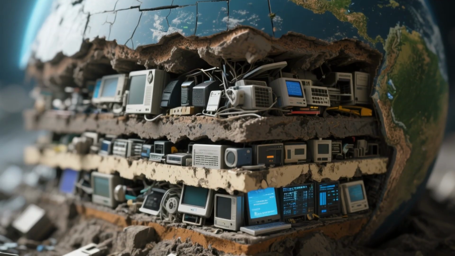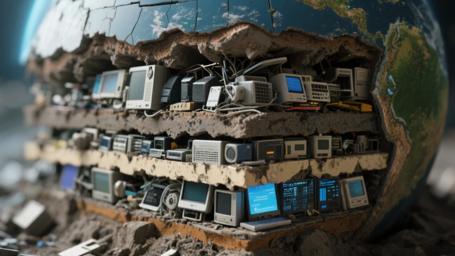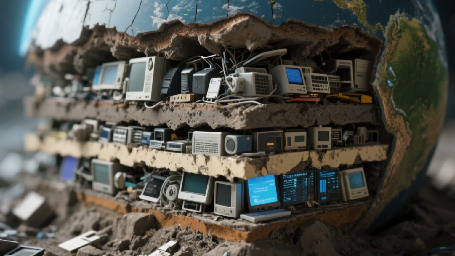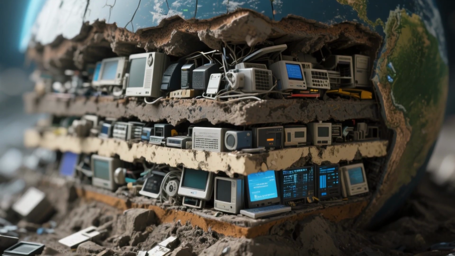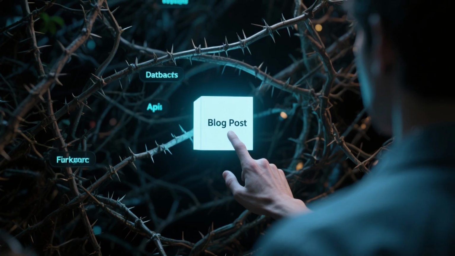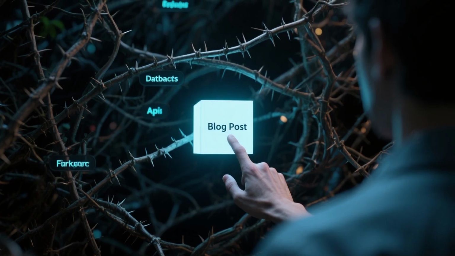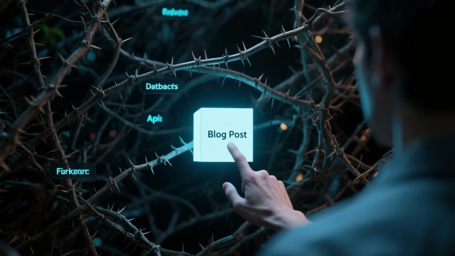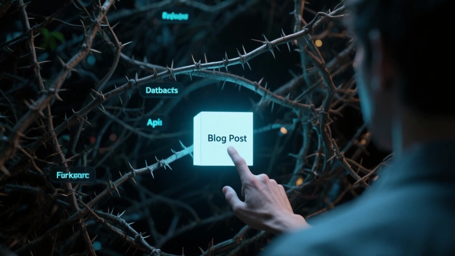Each innovation stacked on top of another like layers of sediment, until even simple ideas required complex infrastructure. To publish a blog post, you might need a backend service, a database, a framework, an API connection, and a prayer. Creativity suffered. The freedom that once defined the web, the feeling that anyone could build anything, began to fade.